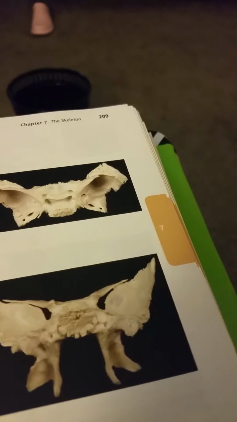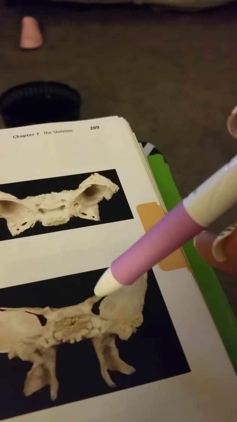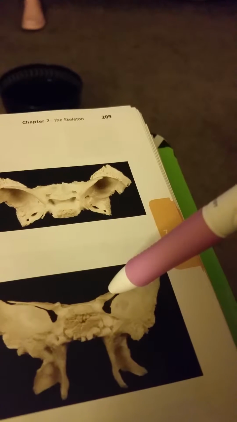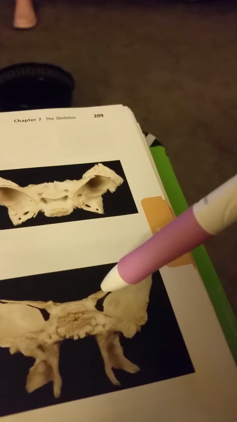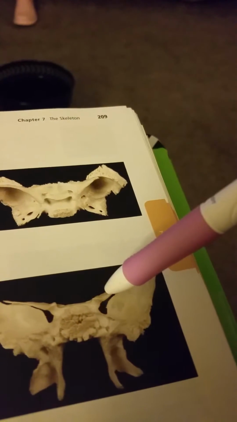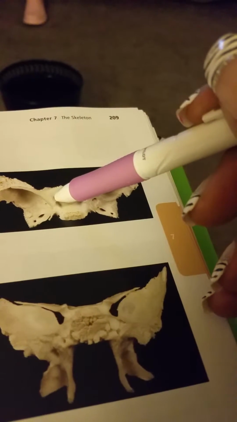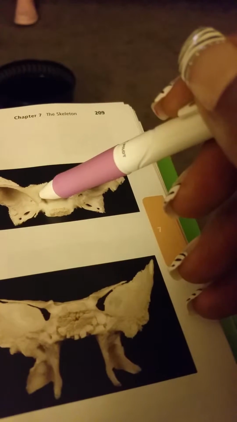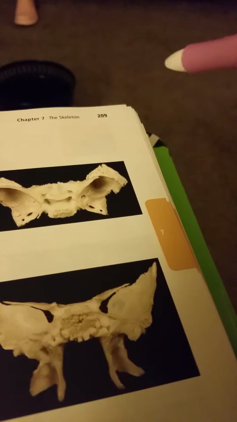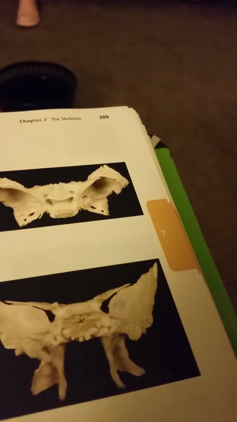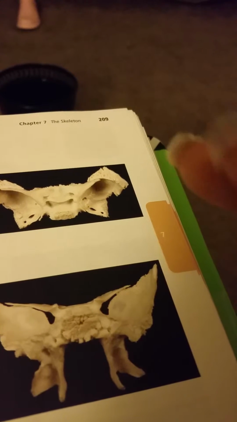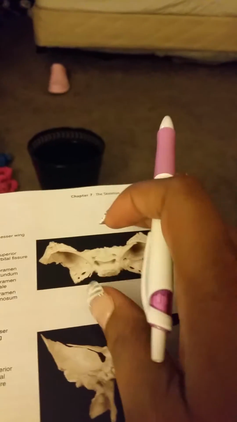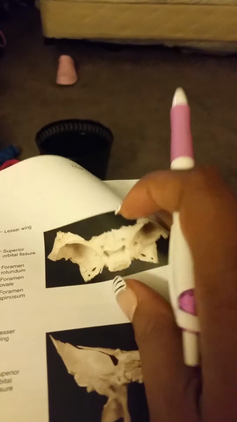Okay, we have the lesser wing, which is located right here. I already pointed out the greater wing. The optic canal is right here, and optic nerves pass through this as well. The sella turcica houses the pituitary gland. So that structure sits in the sella turcica. Okay.